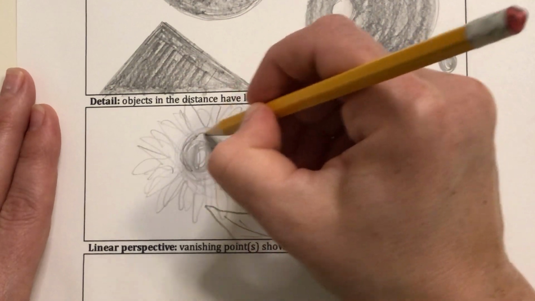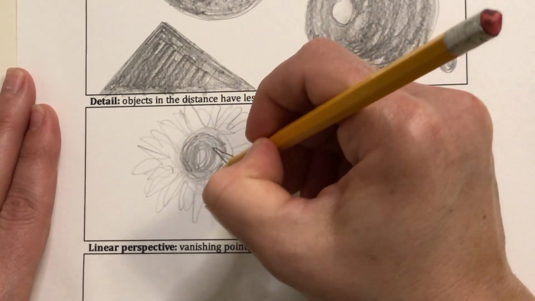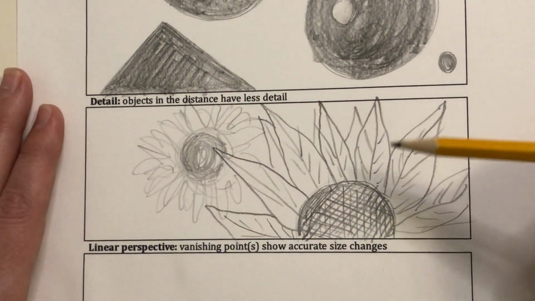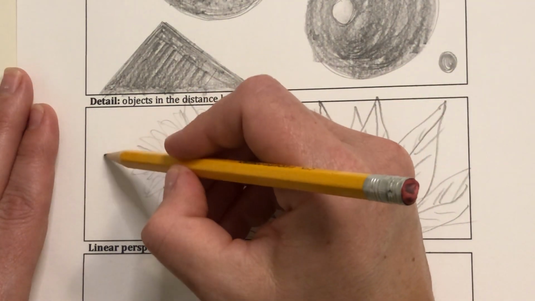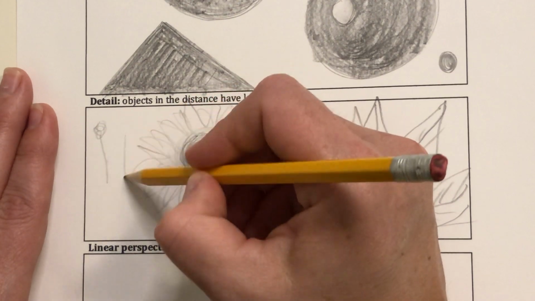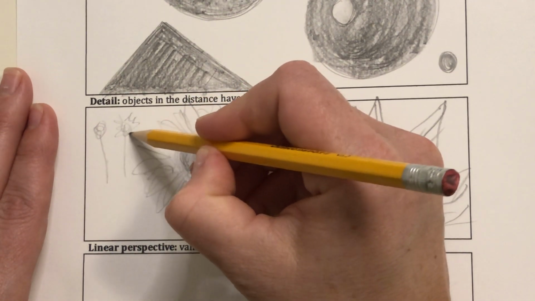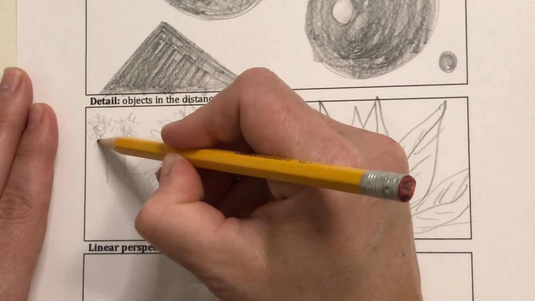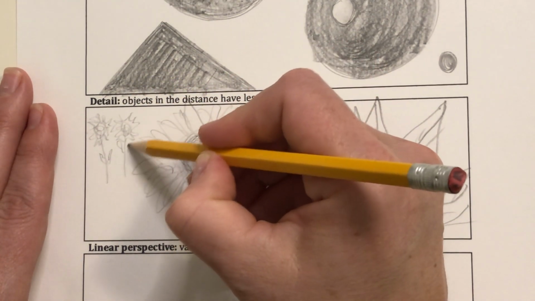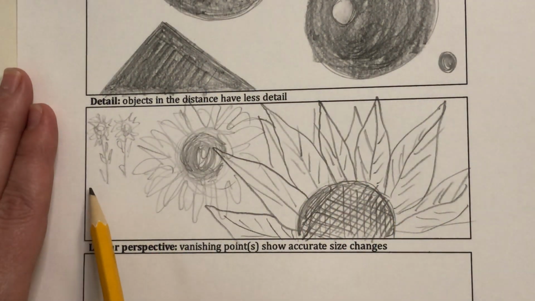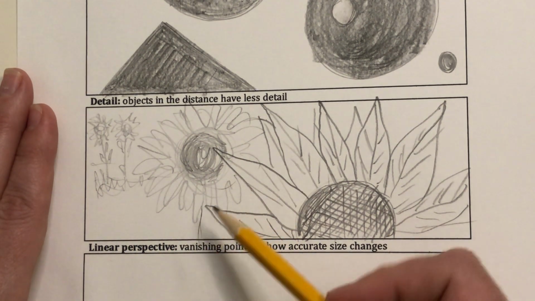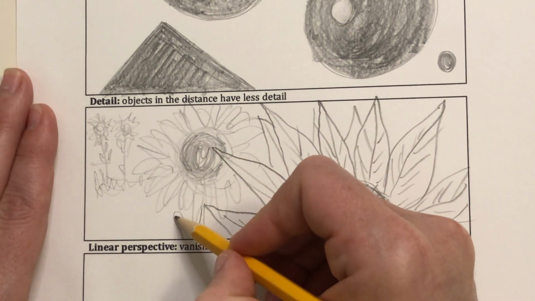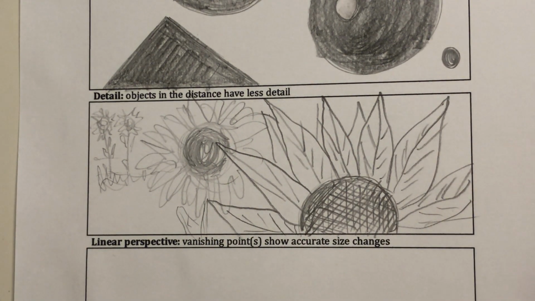So I can still see some texture here, but not as much detail. Okay. And I'll put a few more way back here. Those ones have even less detail. Okay, and that is how you show the difference in detail as things get farther away.